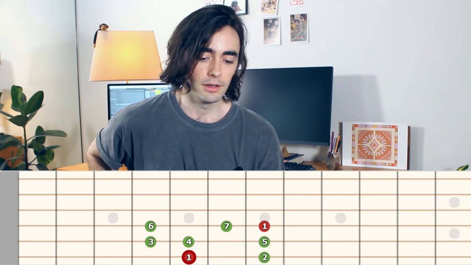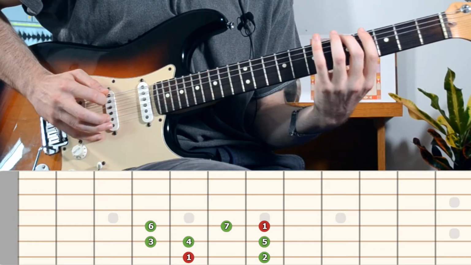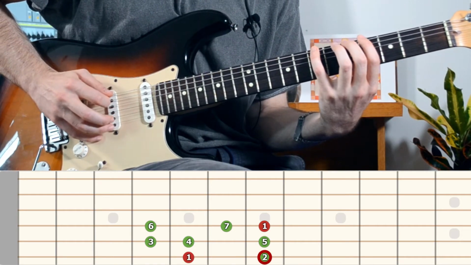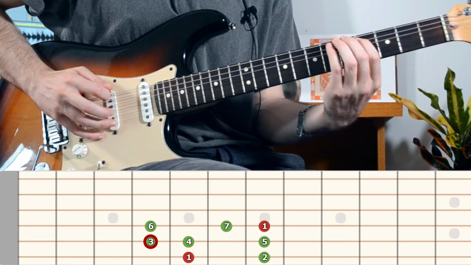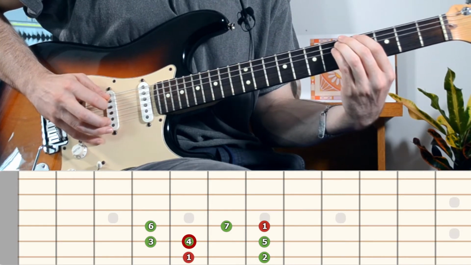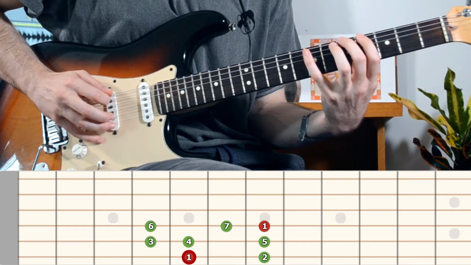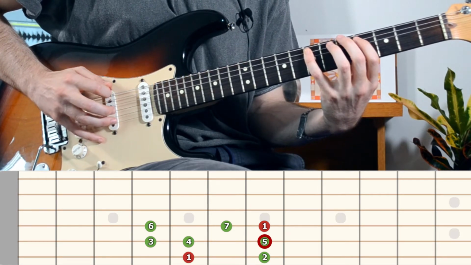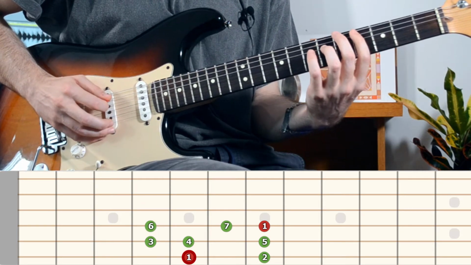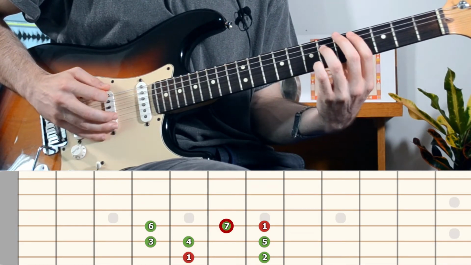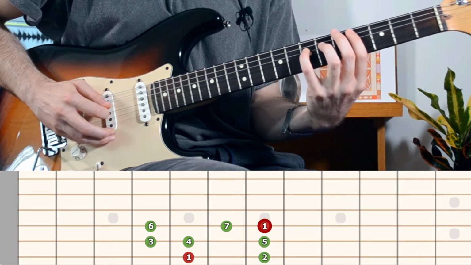So from the root, 1, major second, major third, perfect fourth, perfect fifth, major sixth, major seventh, the octave.